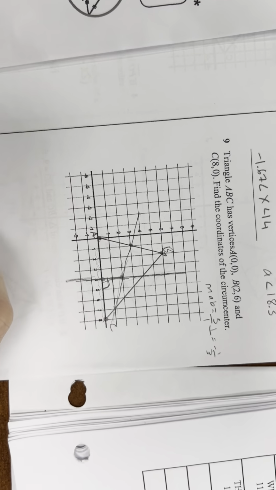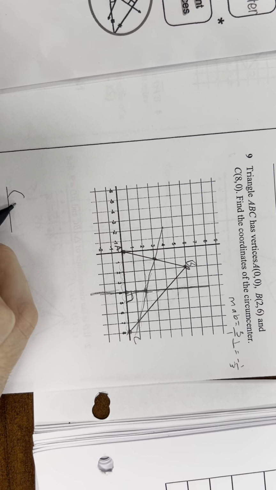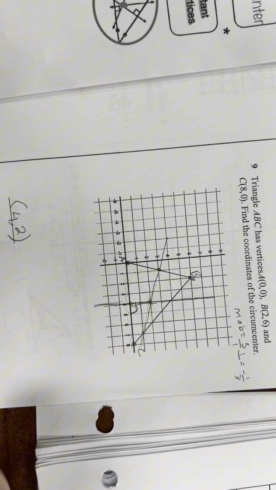It is asking you to find the center, right? The center, there is a shortcut so that you don't have to graph it.